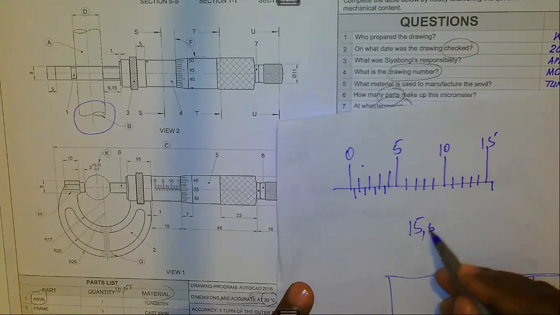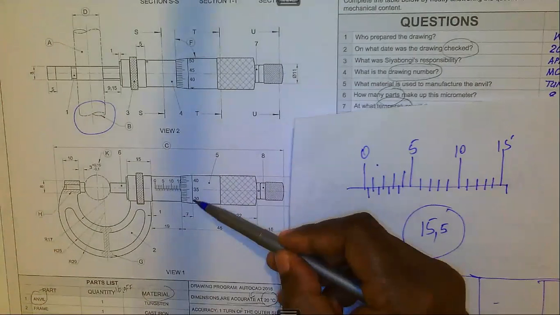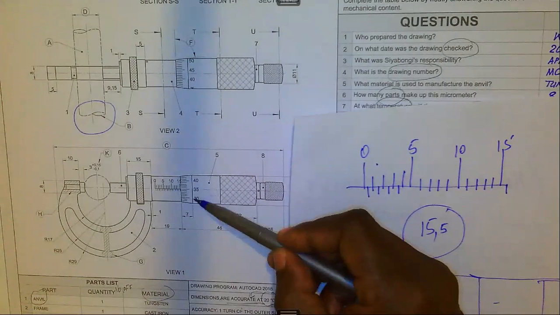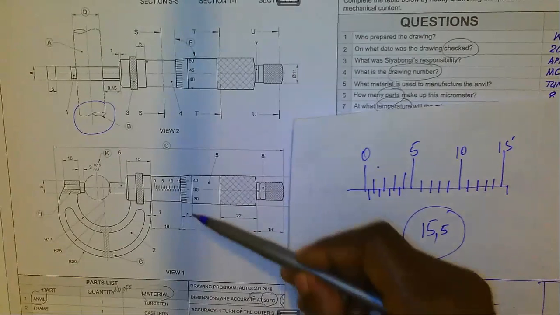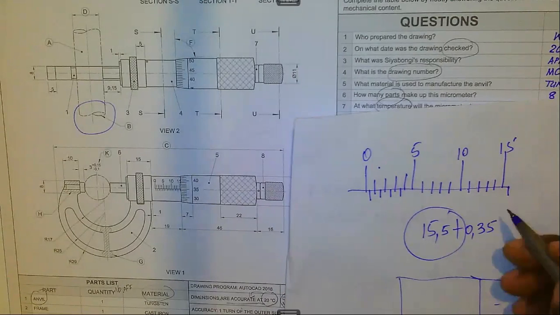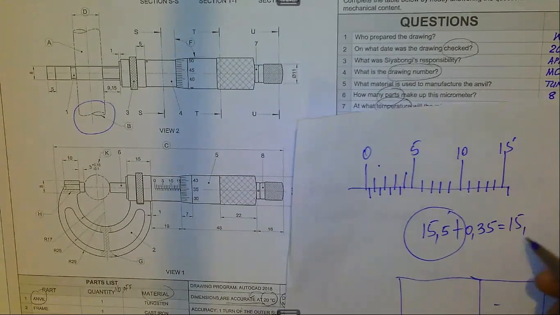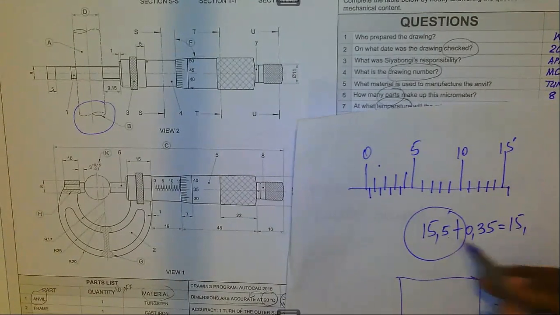But there is also now a fraction, which is 100th of a millimeter, which is plus that. So we are going to say plus 0.35, okay? Right, so altogether, we are going to have 15.85 in terms of our reading, okay?